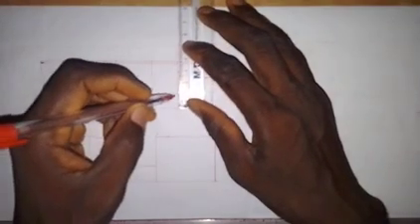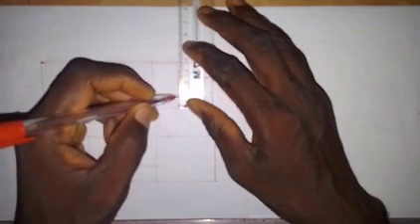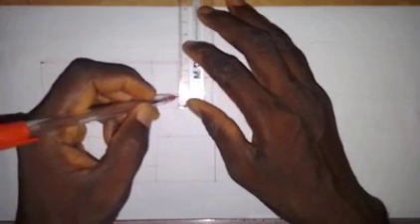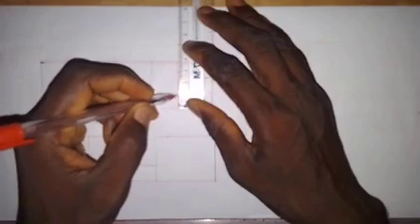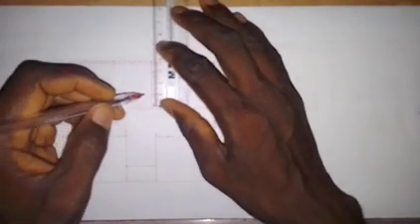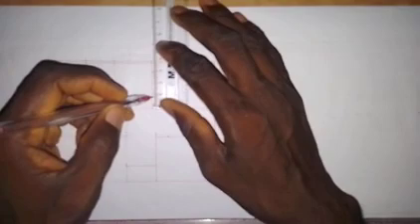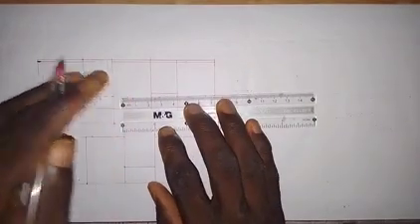So I'll first of all work on all the horizontal ones. So for this one, I will take it outside here. So this is 2 millimeters. And then come here, I will also take 2 millimeters here. So this is 2 millimeters. I'm going to join these together.